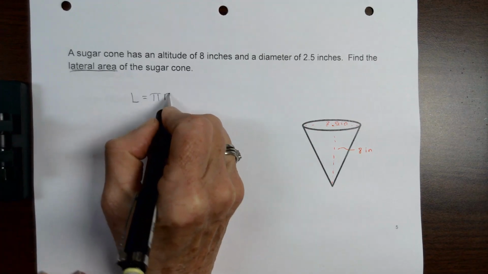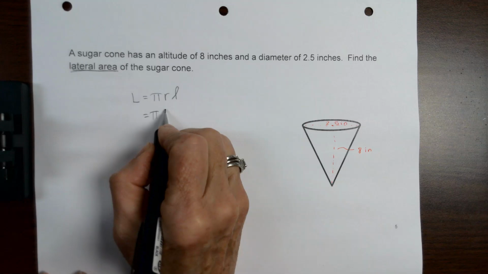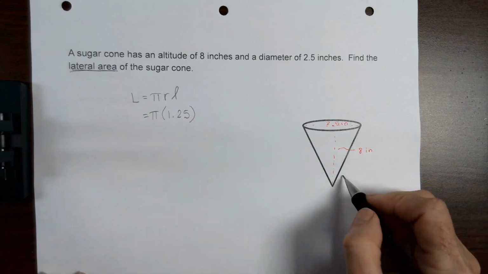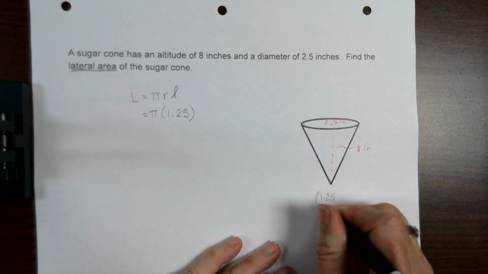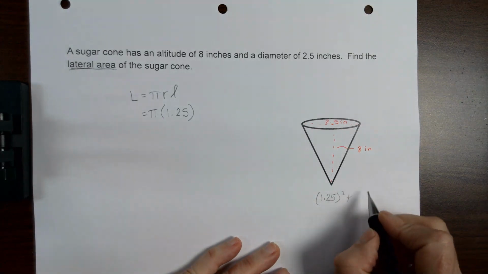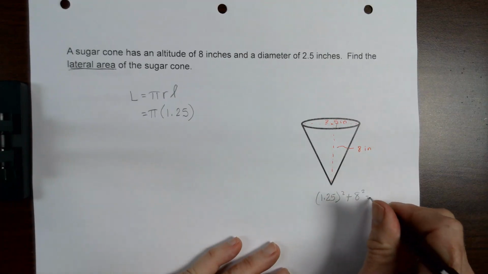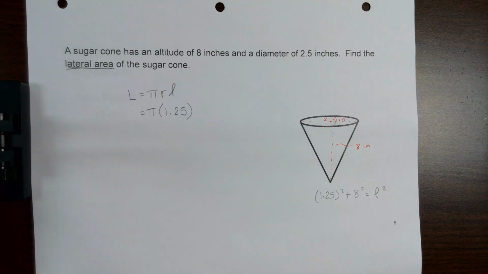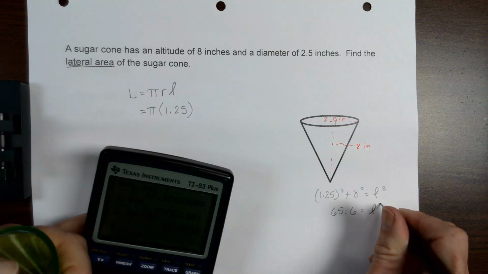So I have pi r L. I know what the r is. The r is going to be 1.25 because it's half of the 2.5. But I have to find this slant height. So I'm going to go 1.25 squared plus 8 squared, because see this right triangle right here, is equal to the lateral height squared. So I have 1.25 squared plus 8 squared. So I have 65.6 is equal to the slant height squared.